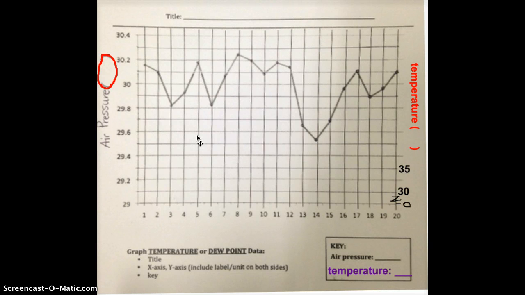When you're finished, you're going to be discussing your graph with the other people in your lab group. So just be patient, and when they're ready to share their answers, you're going to have a discussion.